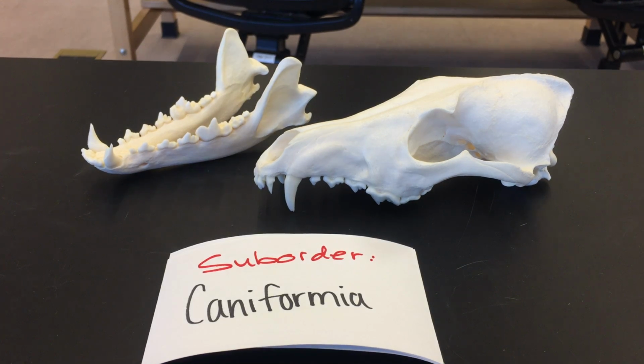Now we're going to move on to the caniform carnivores. So again, we're dealing with the order Carnivora. We're looking at the suborder Caniformia, the dog-like carnivores. We just looked at the Feliformia. We looked at one family from those, the family Felidae, the true cats. And we were only able to look at one out of the 7 families of feliform carnivores. However, we have much better representation of the Caniformia here in the lab.